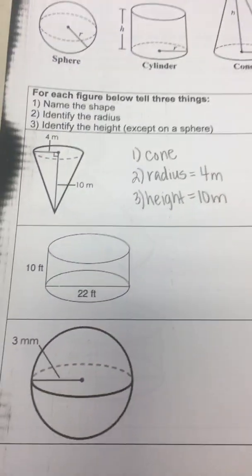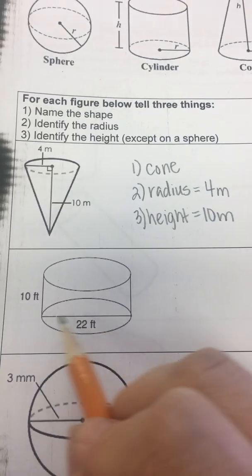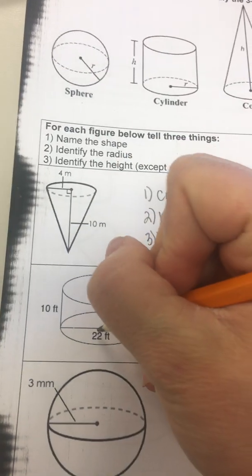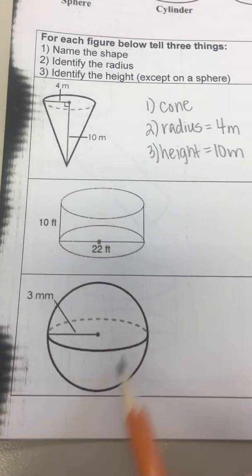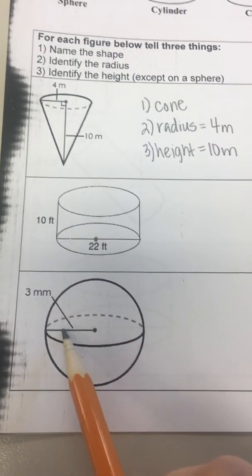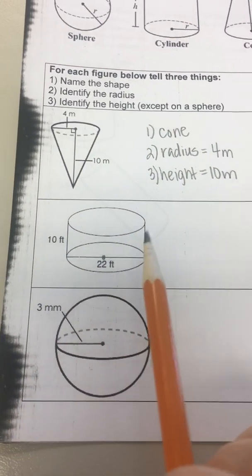Okay, so pretty easy on all of these. The only thing I need to pay attention to is that's not a radius, that's a diameter. I just need half of it, okay? And on the sphere, there is no height. There's just a radius, and it tells you that, except on the sphere. So this one should be a piece of cake.